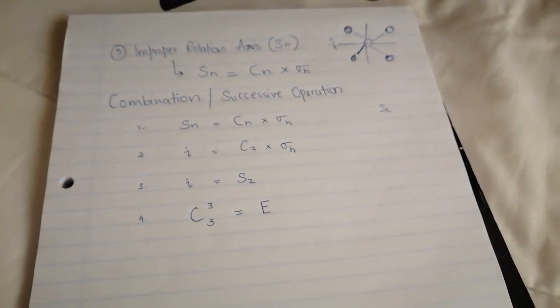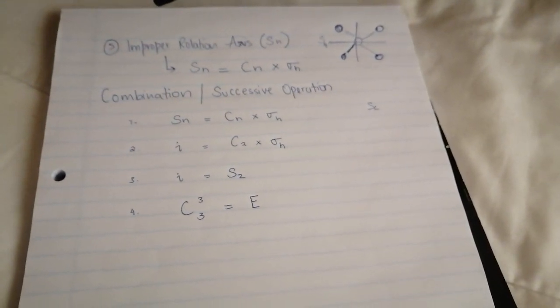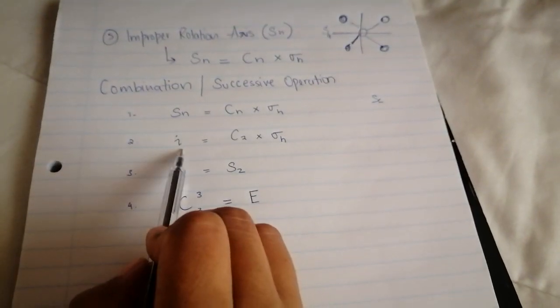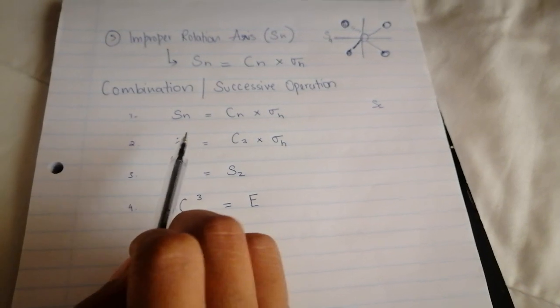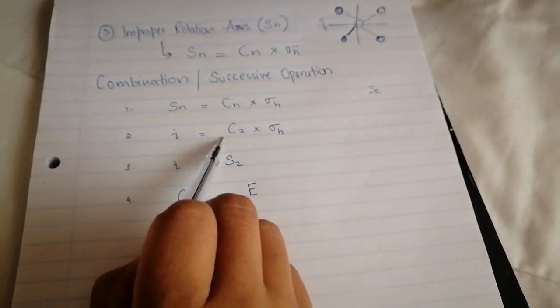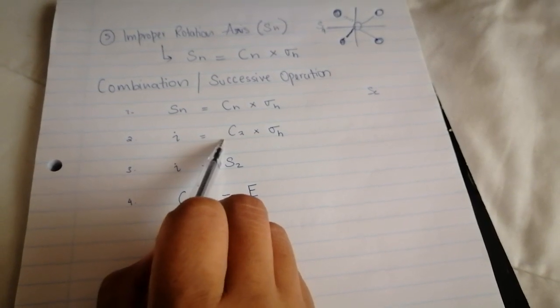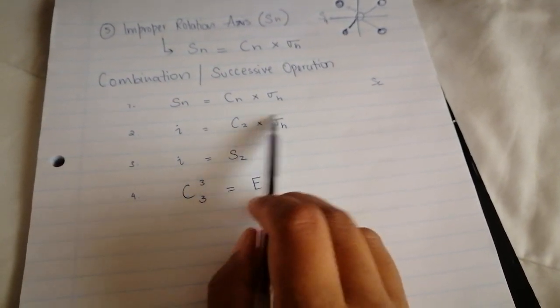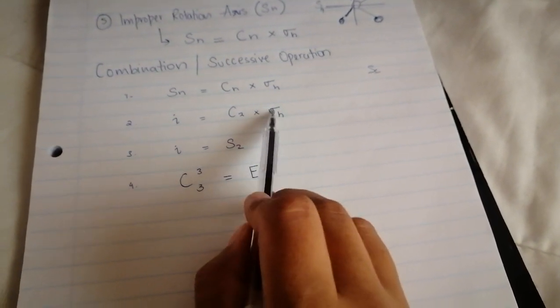Another example of a symmetry element that results from a combination of two different elements is your inversion. Inversion center results from a C2 rotation followed by a reflection about a plane perpendicular to that of the axis, which is your horizontal plane.